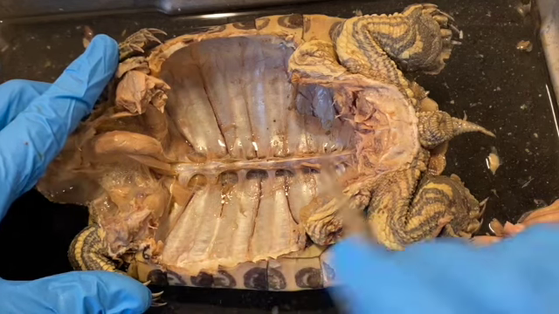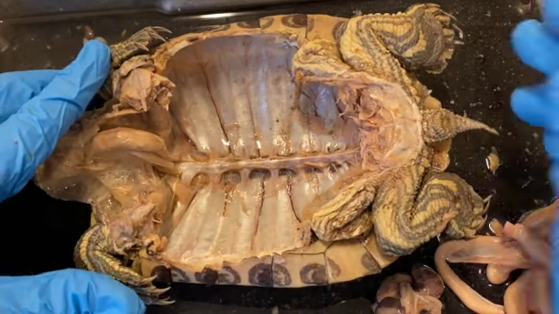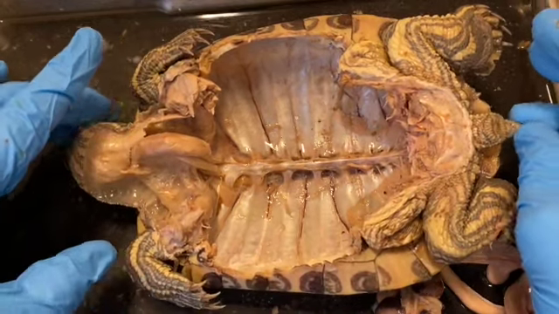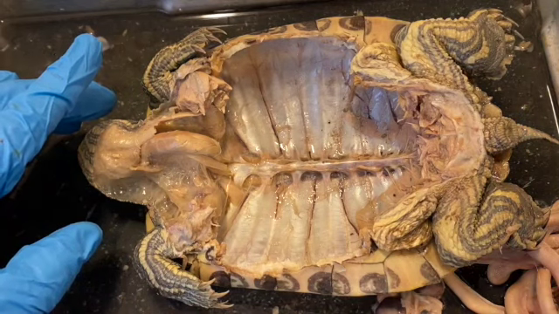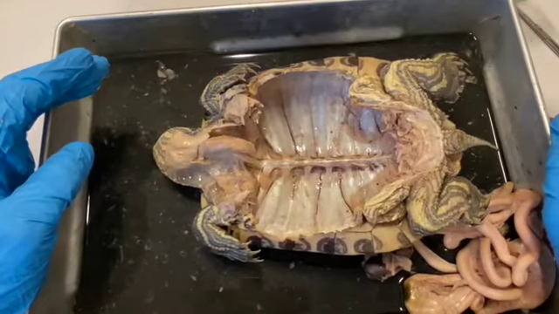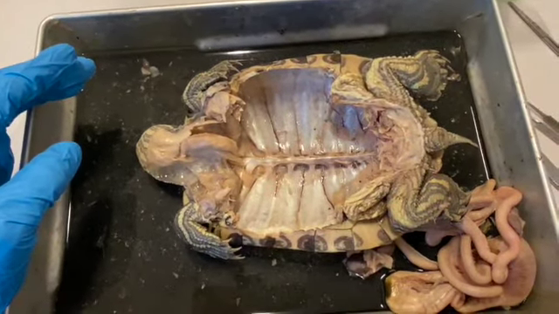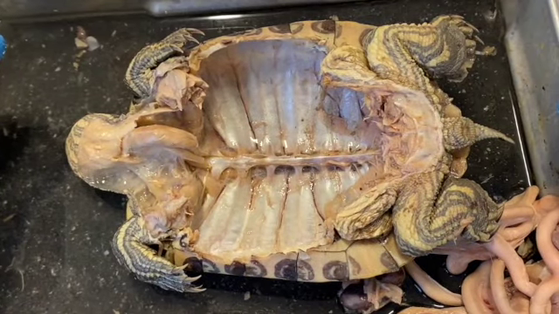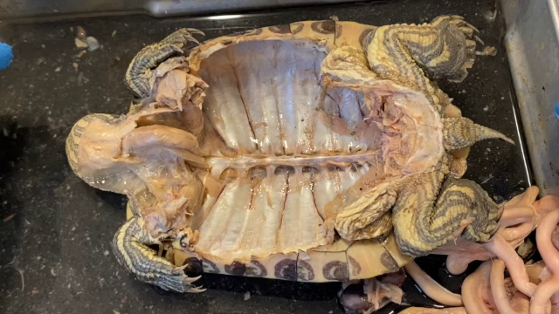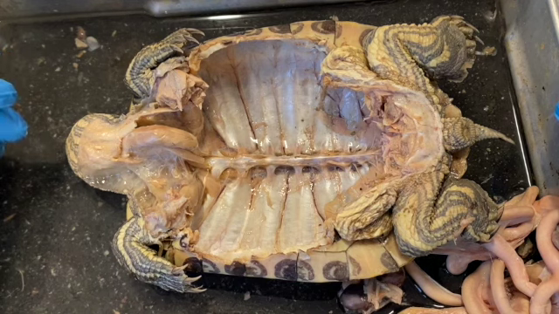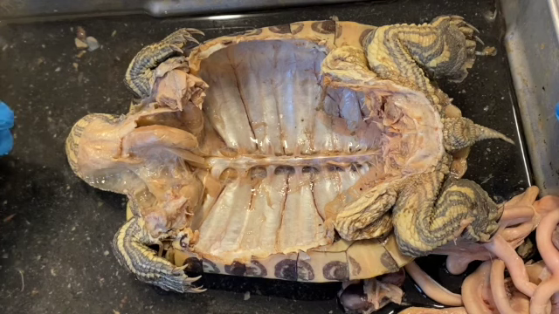So anyway, the turtle is a very interesting animal, and if you ever have a chance to take a look at one of these in a lab setting, it's really, really interesting stuff. So there you have it. The red-eared turtle, or red-eared slider, from top to bottom, front to back. I was going to say from inside out, but we actually did it from the outside in. And I hope that you enjoyed this, and thanks a lot for watching.